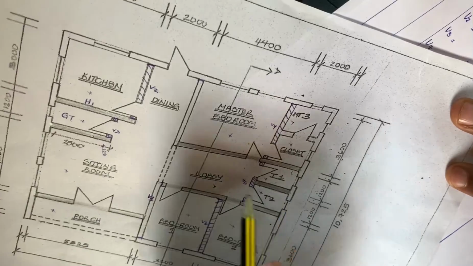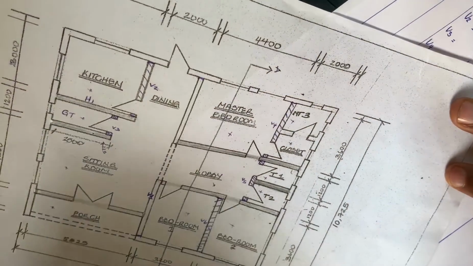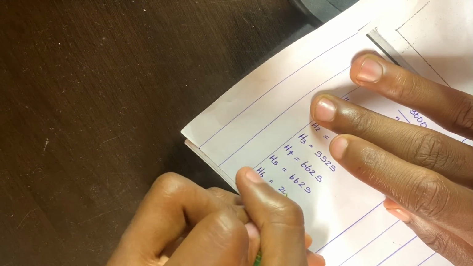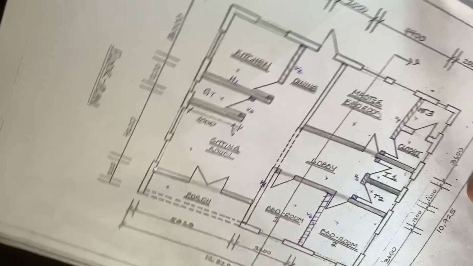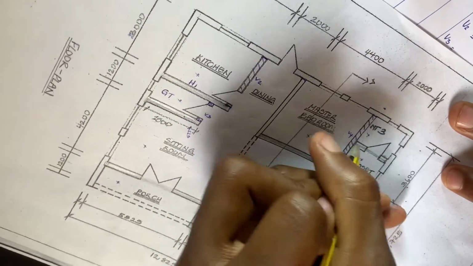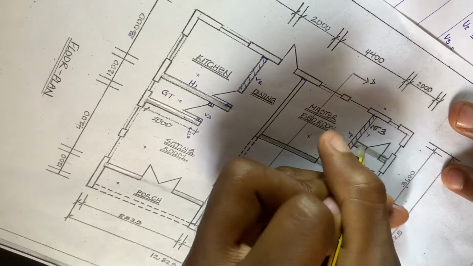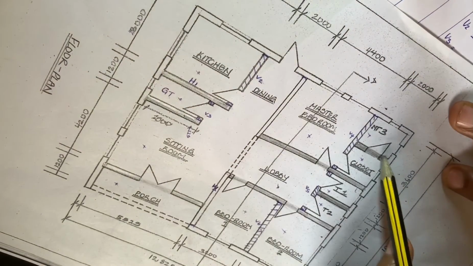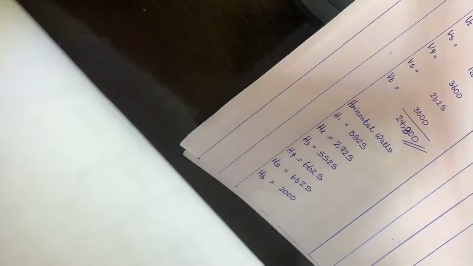And the dimension is what? 2,000. So H6 is what? 2,000. Then the last horizontal wall, which is from here to here, will give me what?